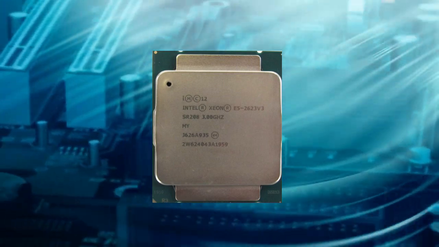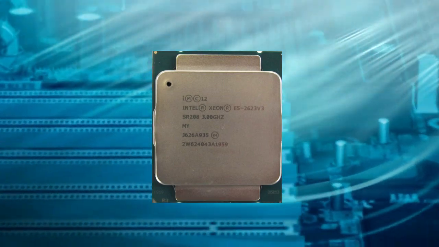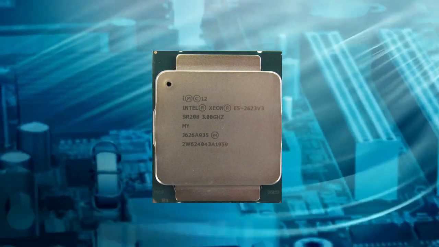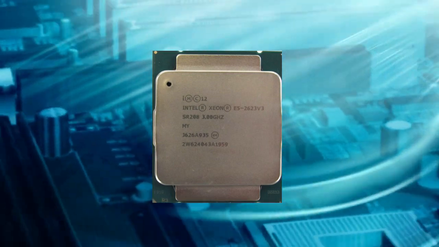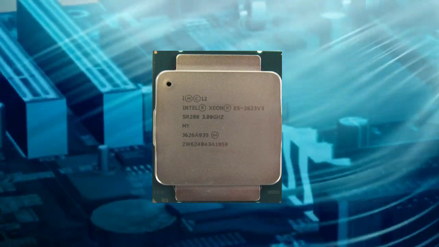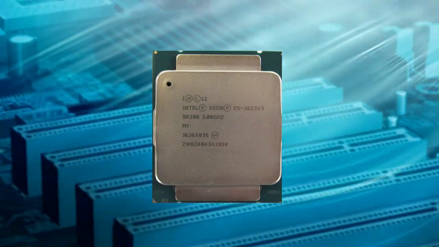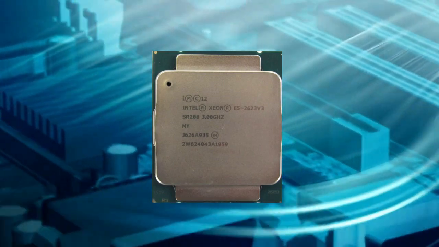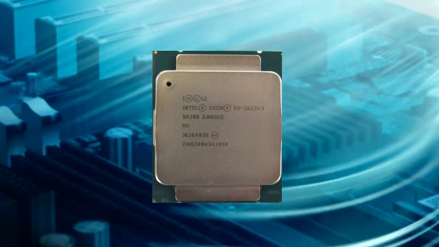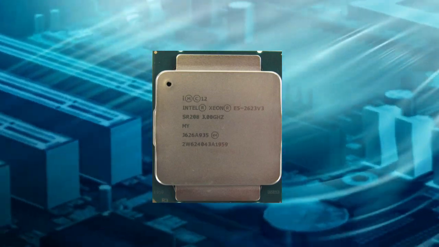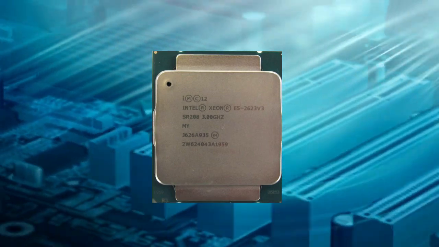The Intel Xeon E5-2623v3 CPU has a total of 4 physical cores, and with the support of Intel's hyper-threading technology, it can execute up to 8 threads simultaneously. This means that the CPU can handle multiple tasks at once, improving performance and reducing latency.